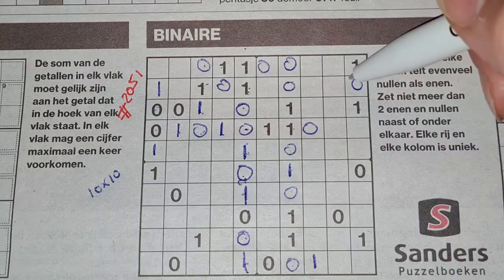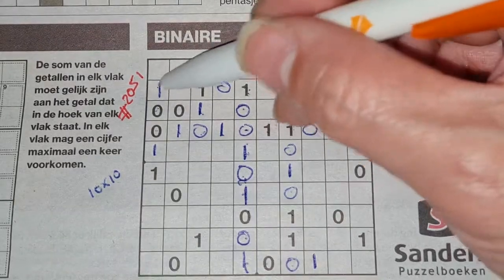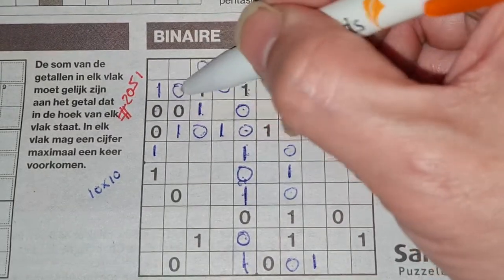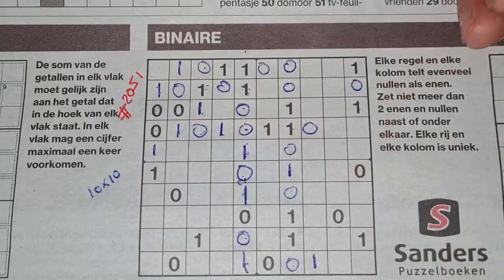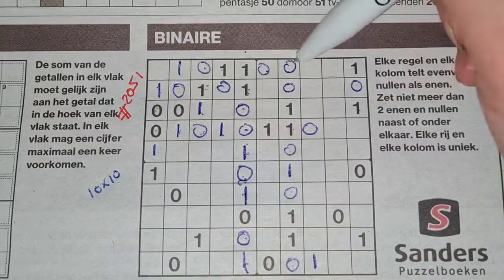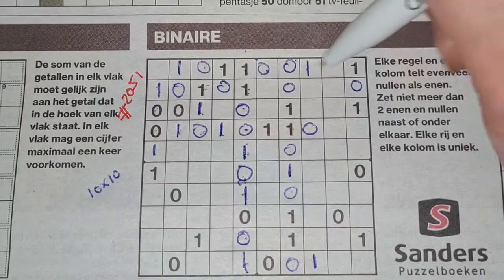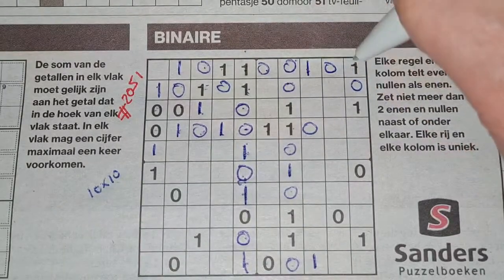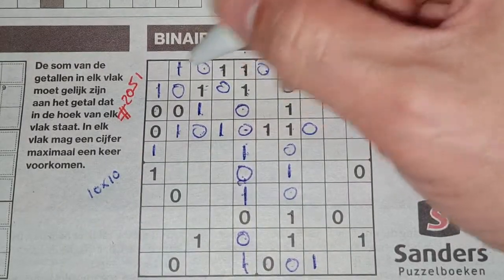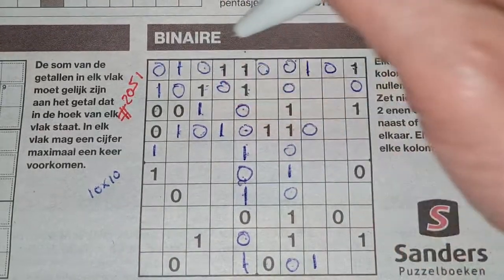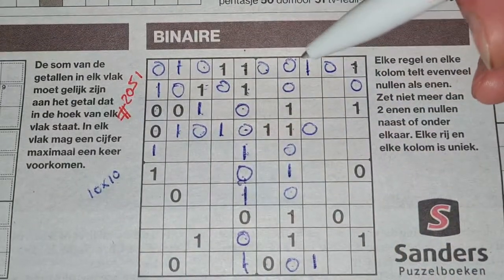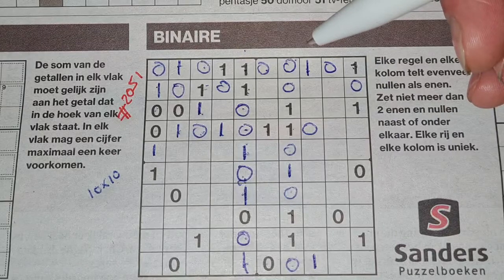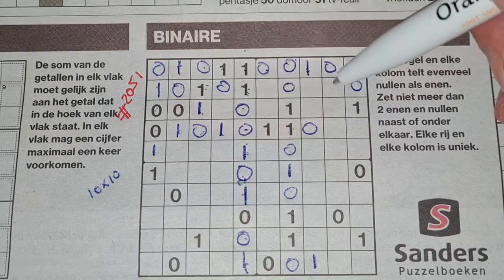And then between two ones comes an O. Double O, here one, there one. Between two ones comes an O. We have now 1, 2, 3, 4, 5 ones, so the rest are O's.